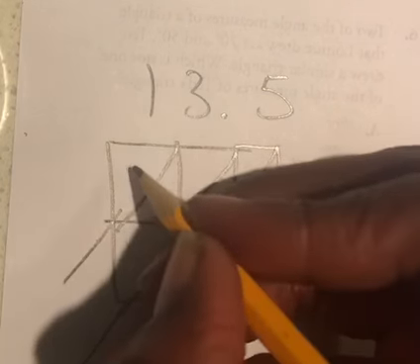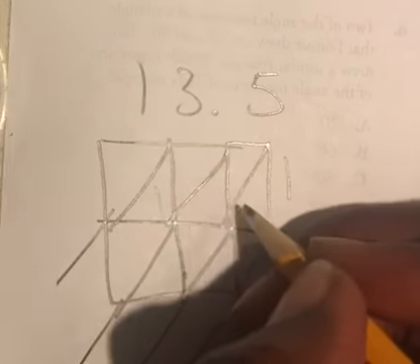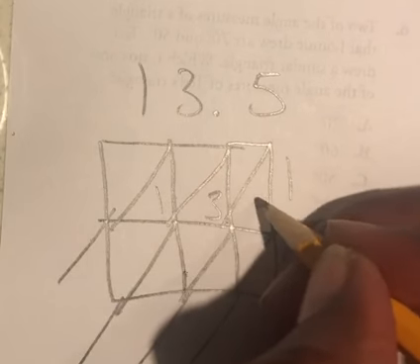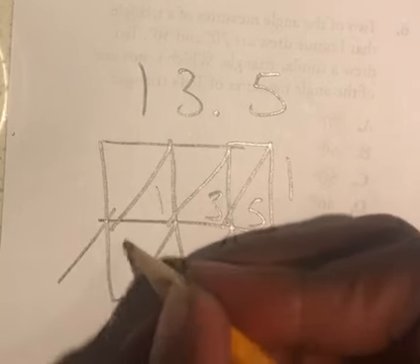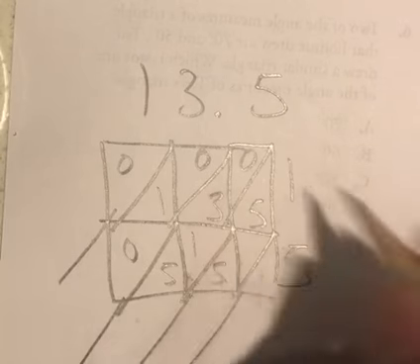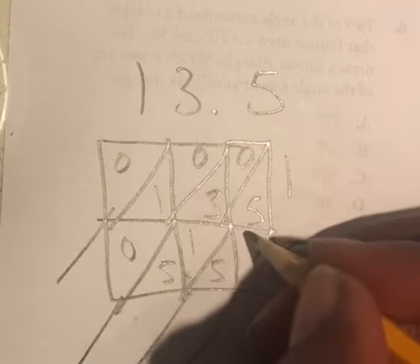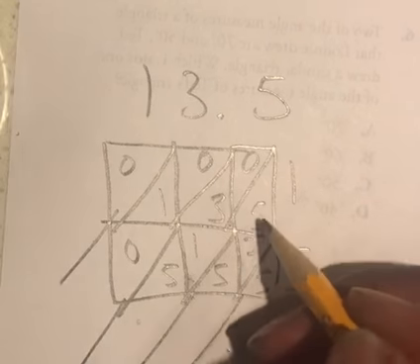So starting with my ones, well, 1 times 1 is 1, 1 times 3 is 3, 1 times 5 is 5, 1 times 5 is 5, put in my zeros, and now I'm ready for my 3s. 3 times 5 is 15, and finally my 5s. 5 times 5 is 25, so I end up with a 5.